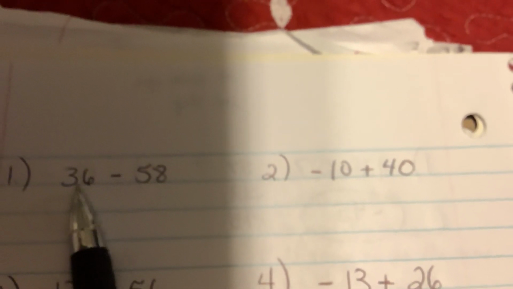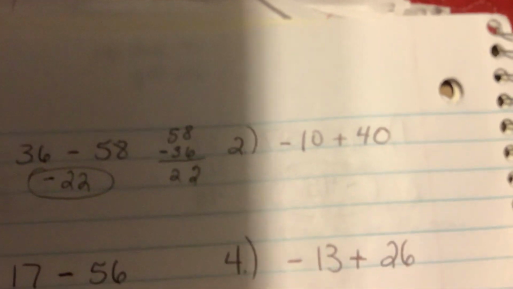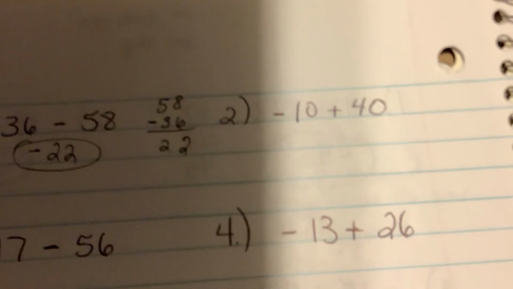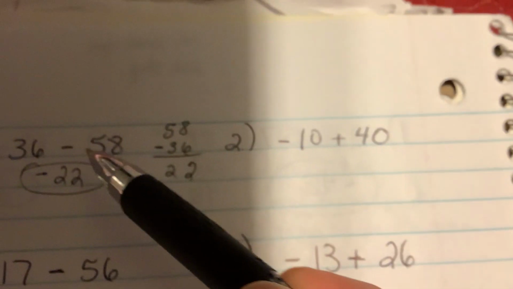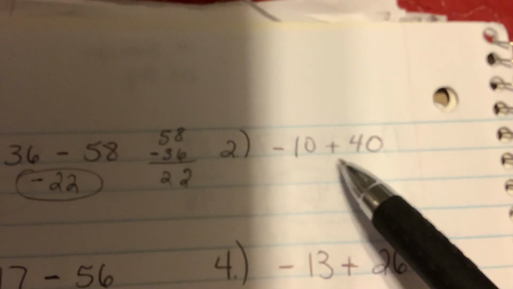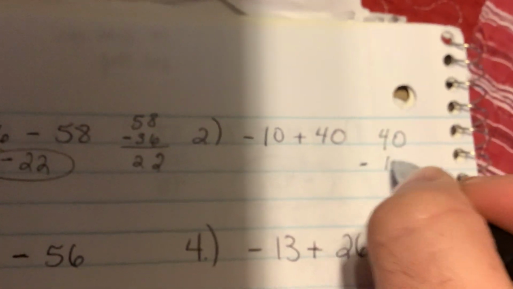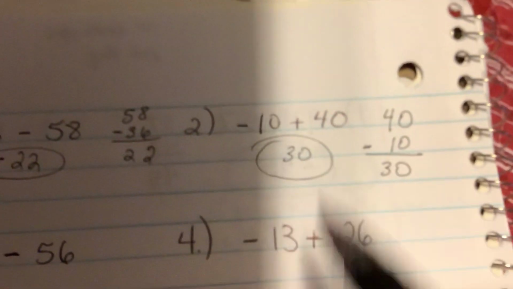So I've got a positive number and a negative number, which means you go out here to the side, you subtract them, and then you put the sign of the bigger number. Which one's the bigger number? This one is, so it's a negative 22. Like I said, if you keep doing it and following this step exactly, it will become a little bit more natural. Now, in this case, they're flipped. This is the negative number, and this is the positive number. So you still do the same thing, though. They're one apiece. So I'm going to go out here and subtract them. And the bigger number in this case is positive, so it's a positive 30.